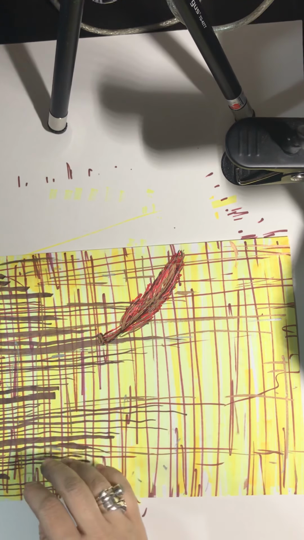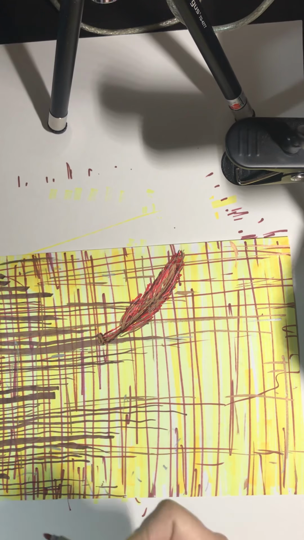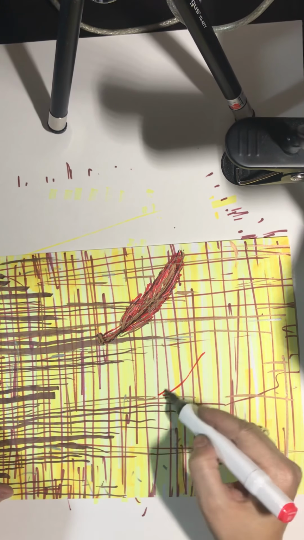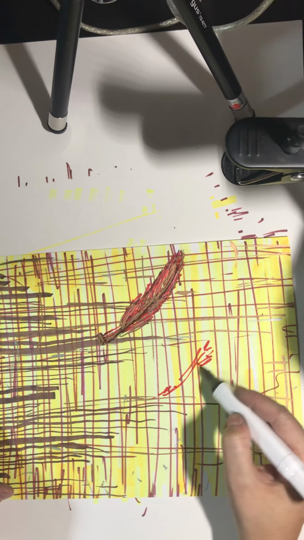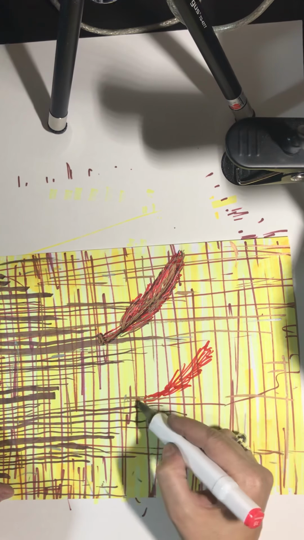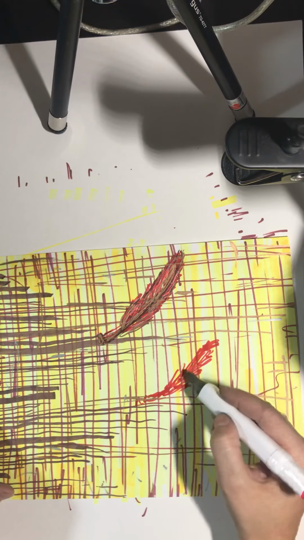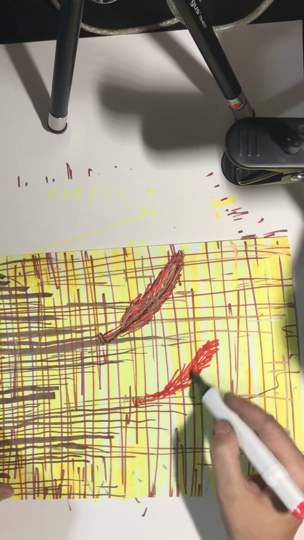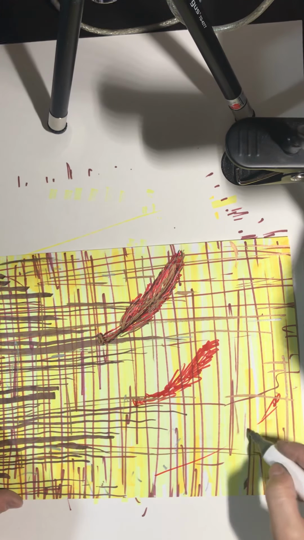Maybe I'll add some, maybe not some feathers, but some little wisps. I mean, some little something. I don't like that very much now, but I'll work on it.